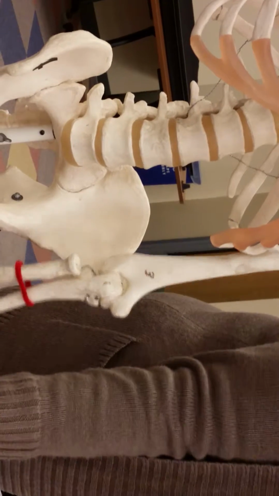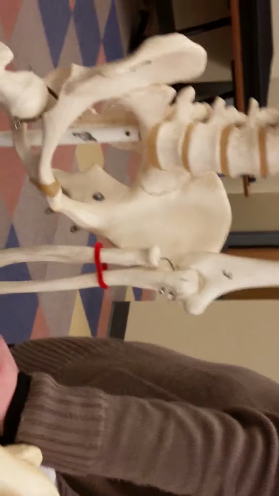On the table, you have 4-2. You want to go to table 4-2. So this table has all this information. Here it says the sutures are immovable, sutures of the skull.